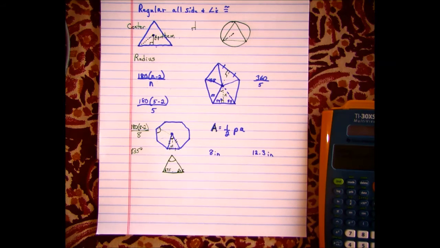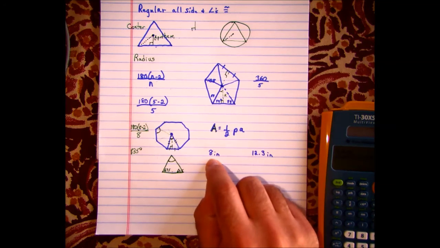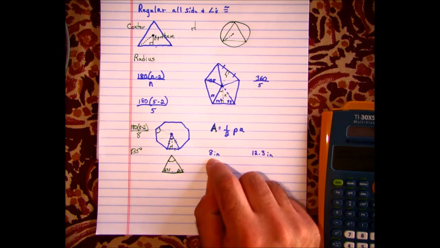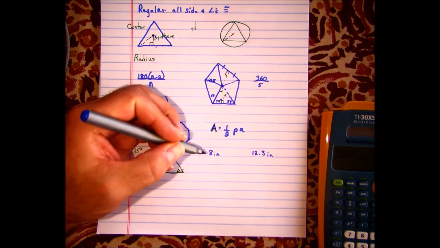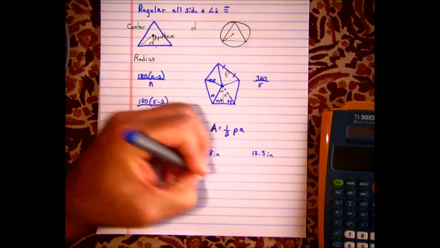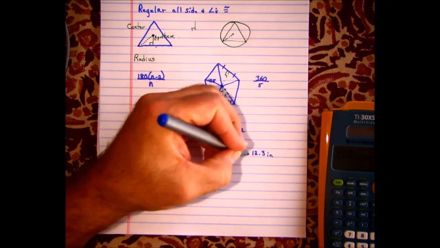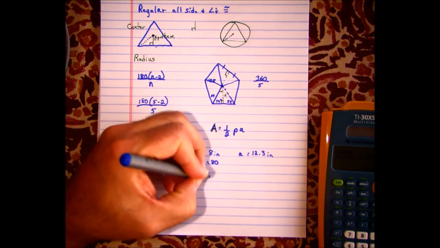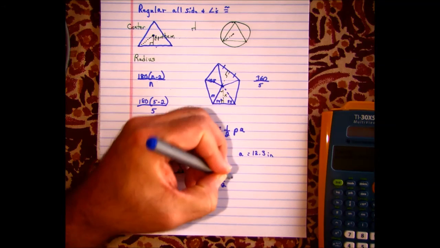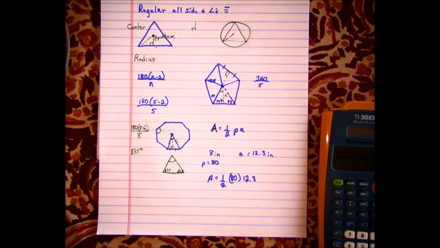Okay, so in this problem, they've given you all the information. You don't have to do any right triangle work. Why? Because they gave you the length of one side, so you can find perimeter. Hopefully we remember perimeter is where you add up all the sides, right? So that means we'd have 10 sides of 8, which means our perimeter is equal to 80. Well, we have our apothem. They've already given it to us. So now this is just plug and chug. Area equals 1/2 80 times 12.3. It's all calculator work now.